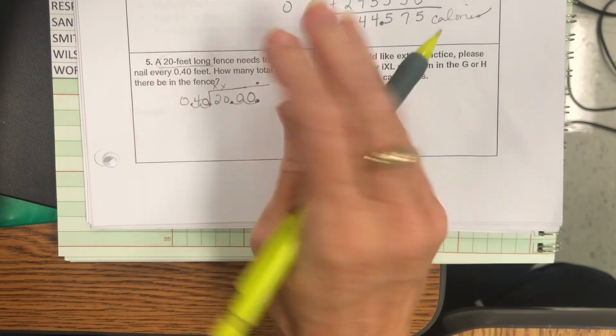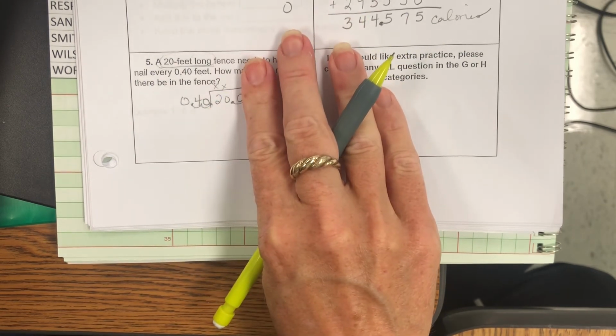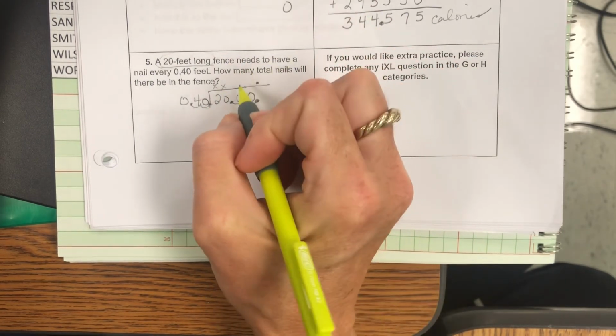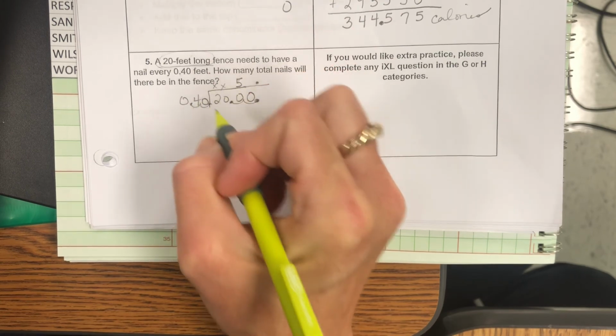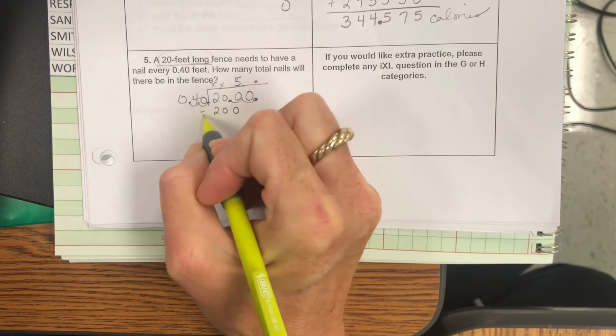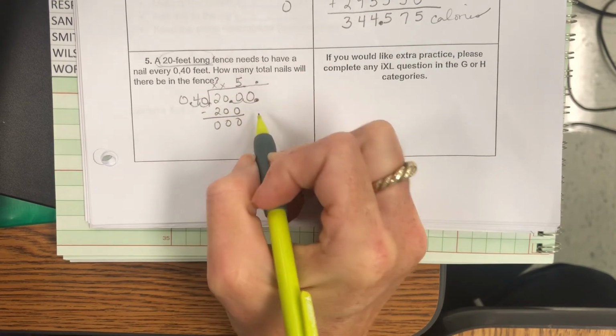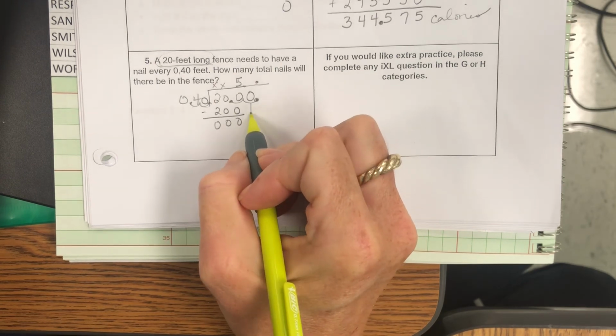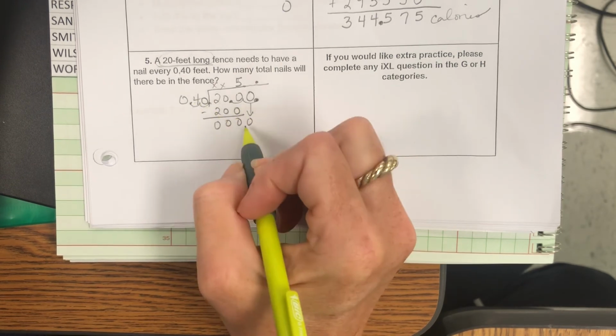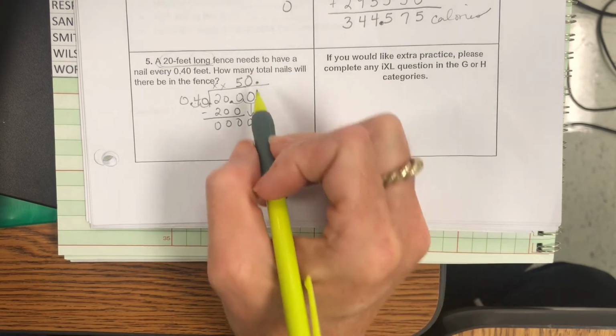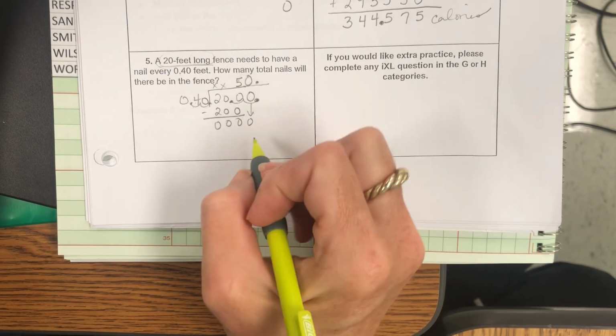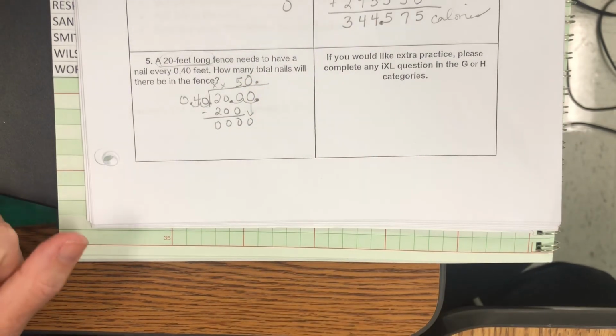It will not go into 20, so I have to take 40 into 200. And I know 40 goes into 200 5 times because 5 times 40 is 200. Okay, subtract, I get 0, but I still have a 0 here, and now 40 goes into 0 0 times. So we would need a total of 50 nails in that fence.